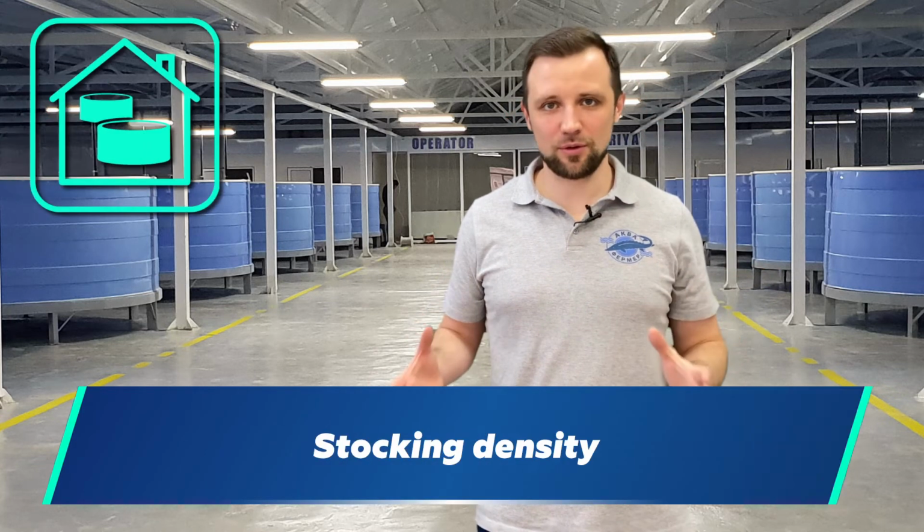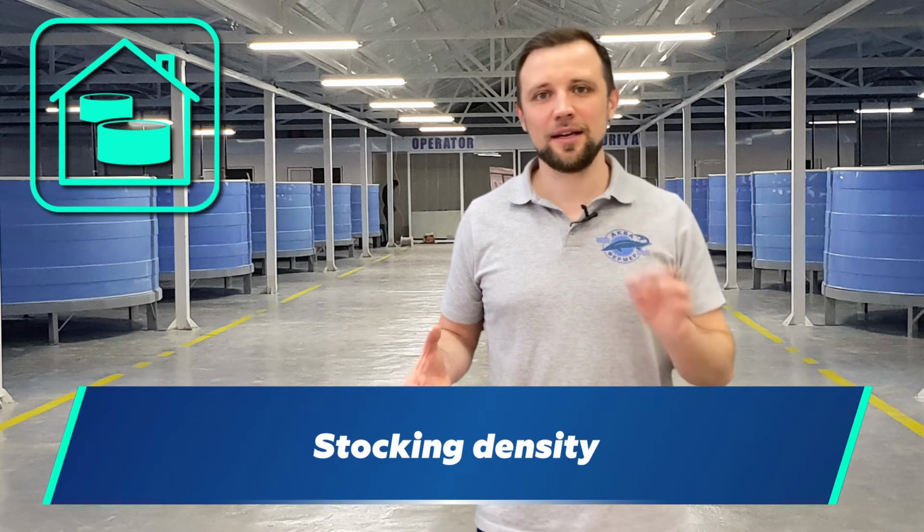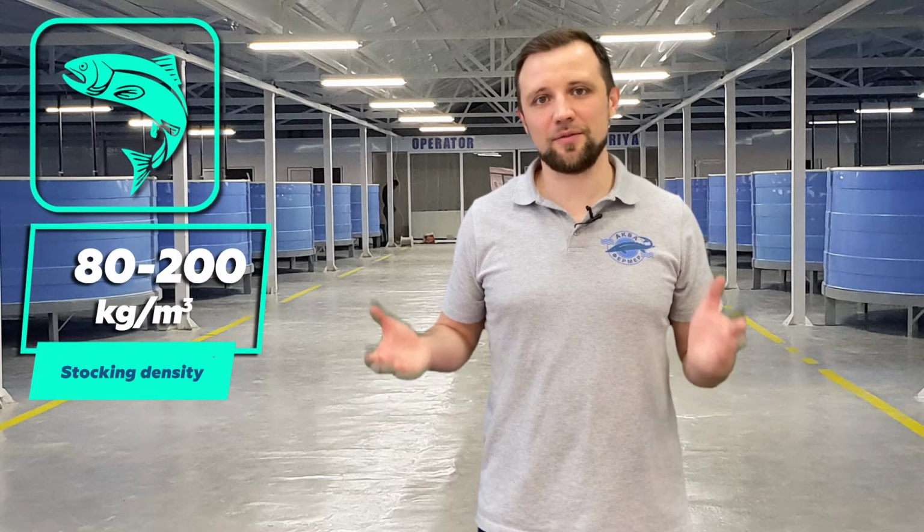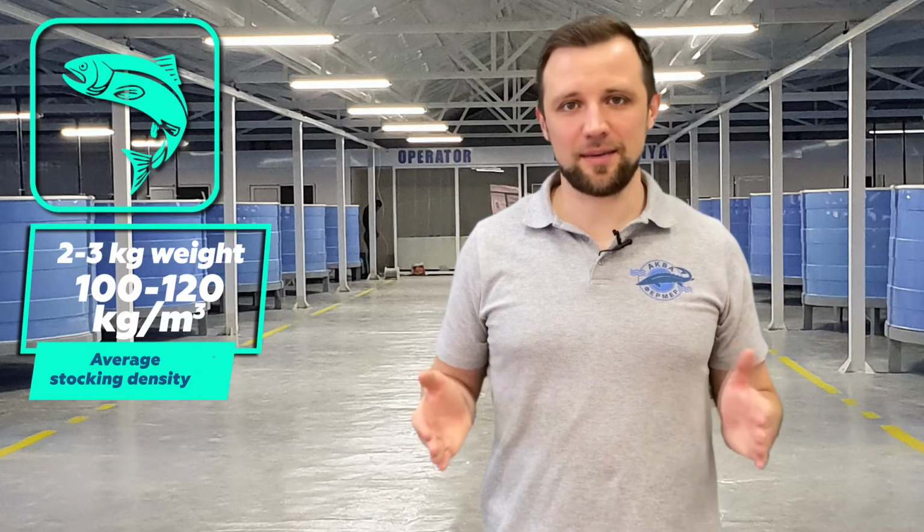Stocking density. Trout is farmed at higher stocking densities than, for example, sturgeons. Inside the industrial systems, the density of grow-out trout reaches 80, 100, even 120 kilograms per cubic meter. And I came across a system with a density of even up to 200 kilograms per cubic meter. Well, I recommend you not take such inflated numbers. It's sufficient to use values of 100, 120 kilograms per cubic meter.